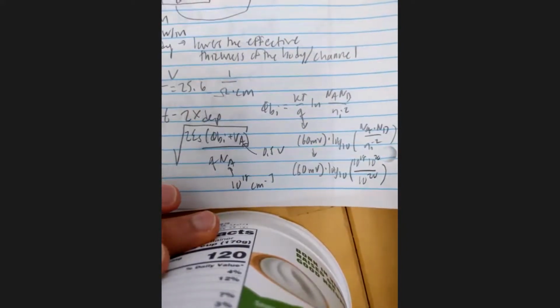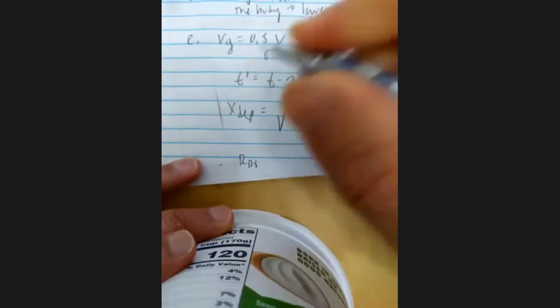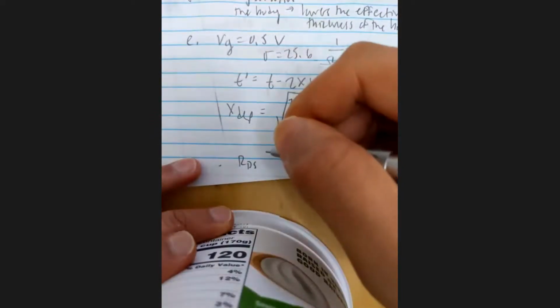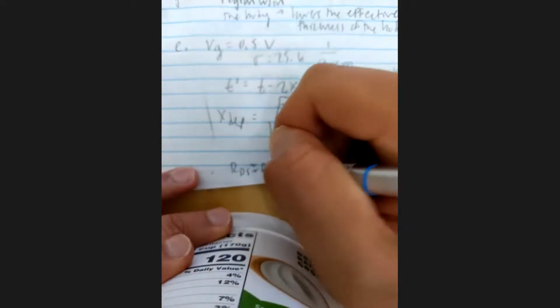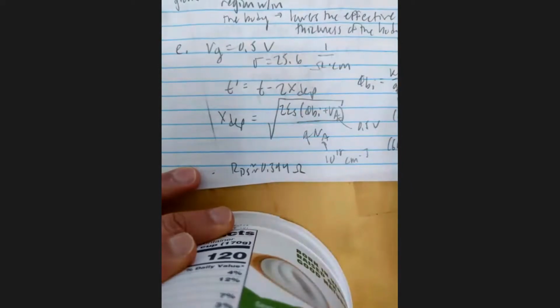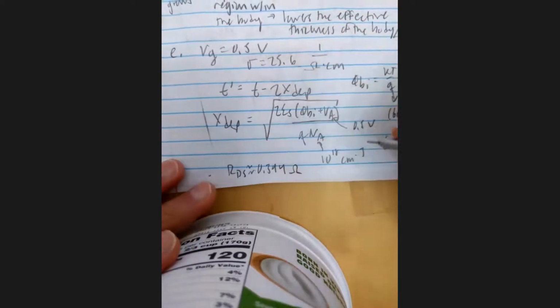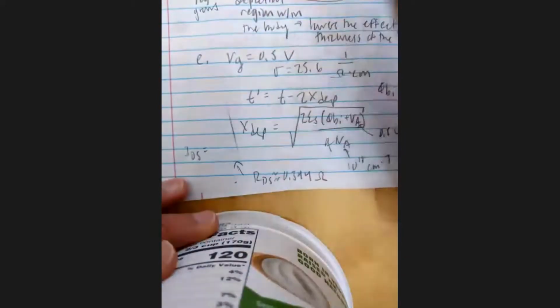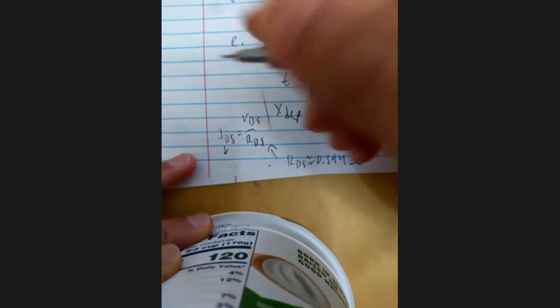So I could go through all the rigmarole, but eventually we get that RDS, which is the same resistance of the structure that we were finding before, is now about 0.394 ohms, which is slightly more than it was before, which would make sense because the effective thickness has decreased, so it should be more resistive. And as a result, the resulting IDS from this resistance is going to be IDS equal to VDS over RDS. And we'll see that this has actually decreased.